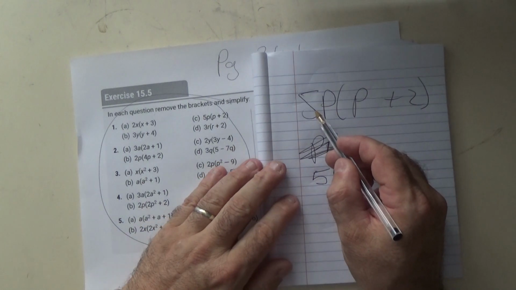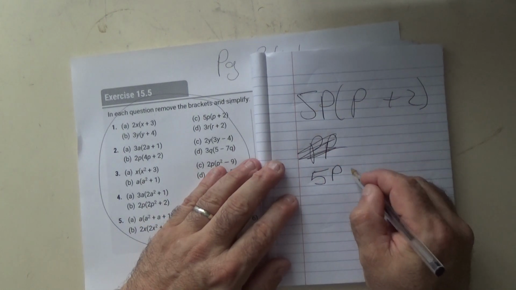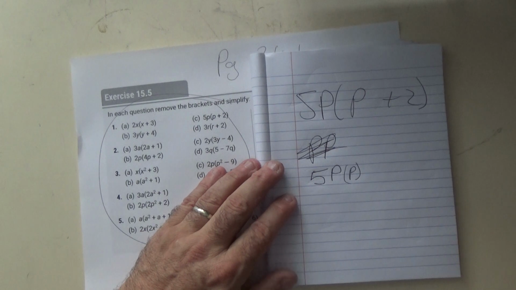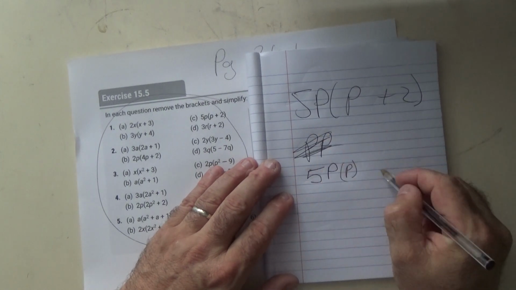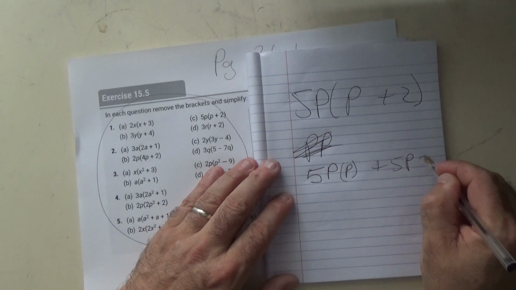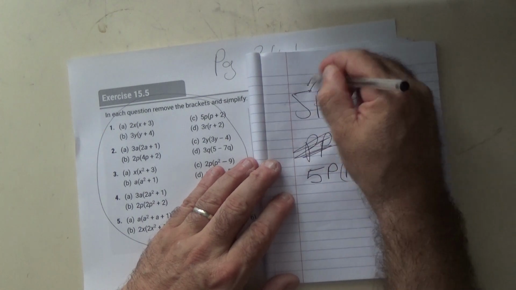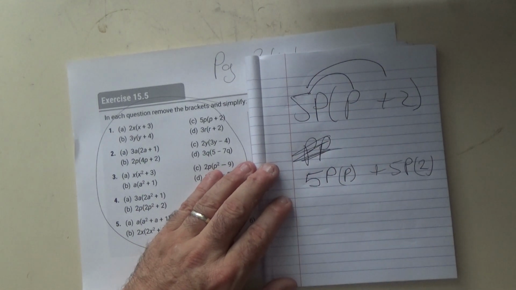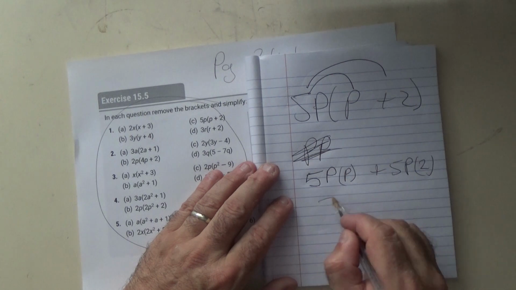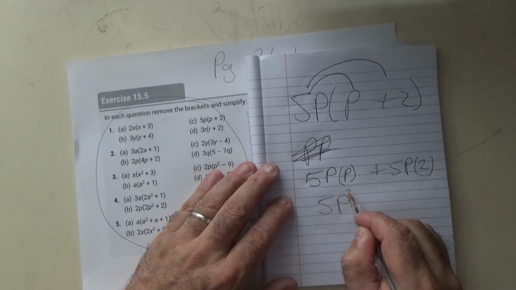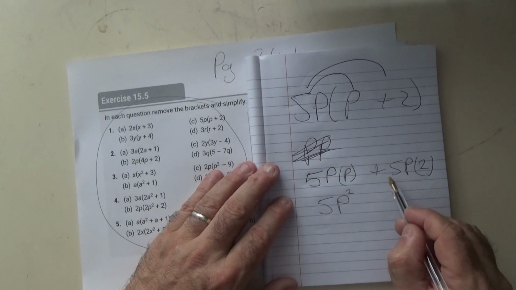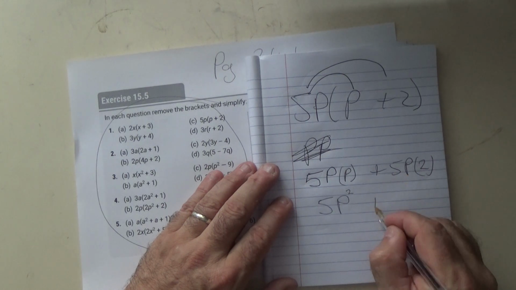I have 5p multiplied by p, and I have 5p multiplied by 2. I have distributed my multiplication. But 5p multiplied by p can be simplified to 5p squared because it means the exact same thing. And the 5 and the 2 multiplied to 10.